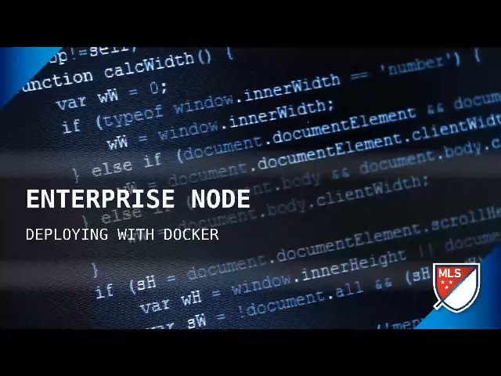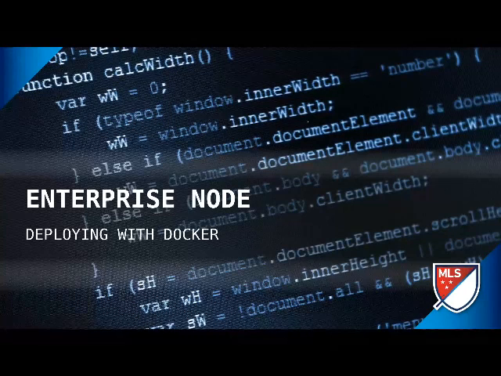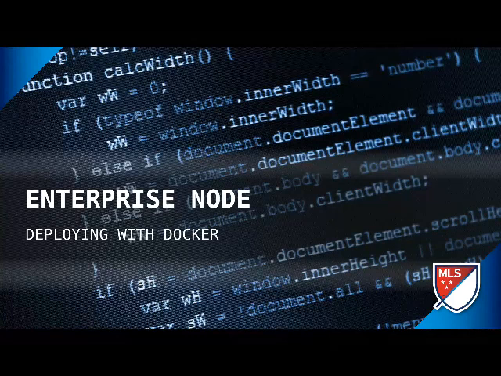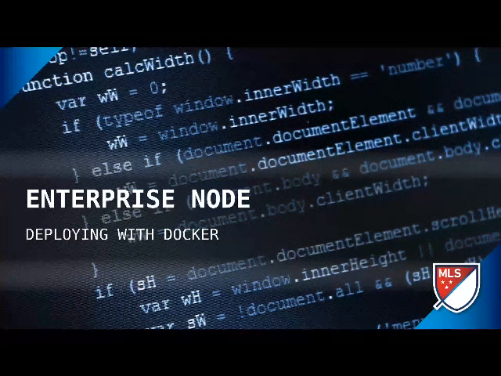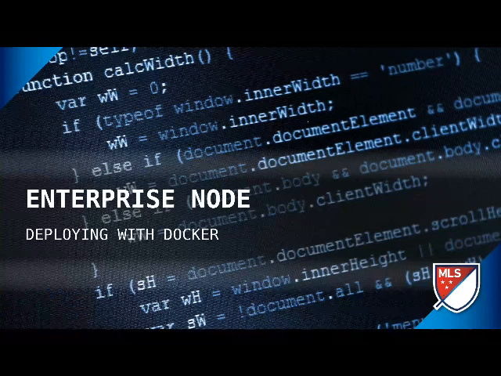This is the fourth installment in a series on Enterprise Node. So if you are new, welcome, and you should really check out the other three. They're not dependent upon each other, but there's definitely some things that will be talked about that are referenced in some of the other presentations, and vice versa.